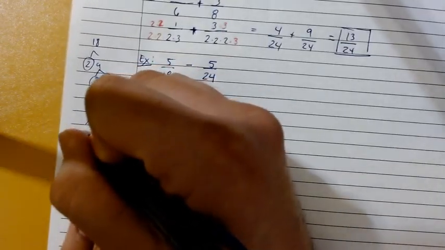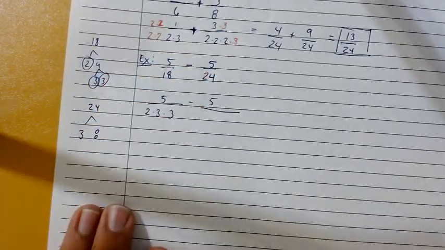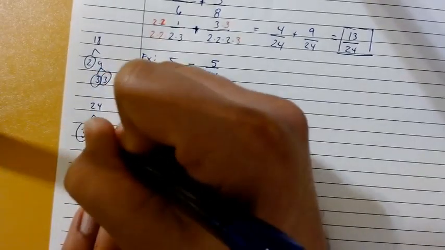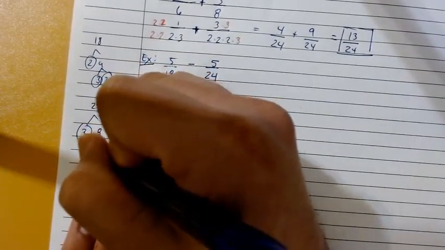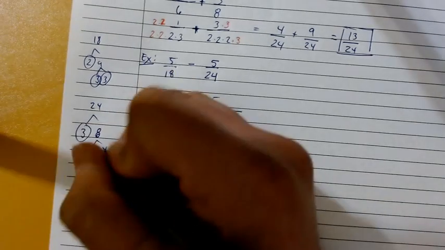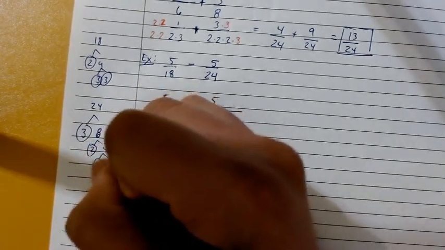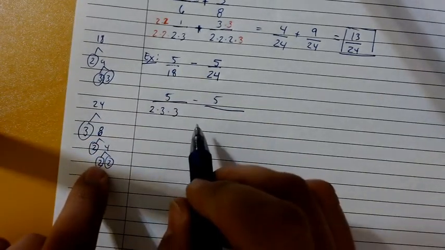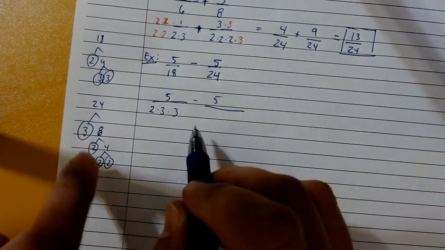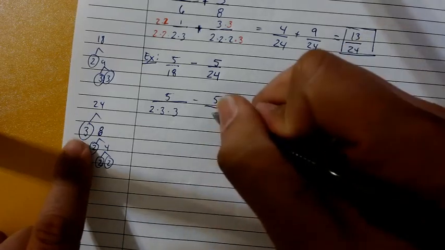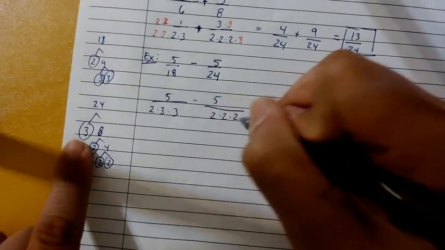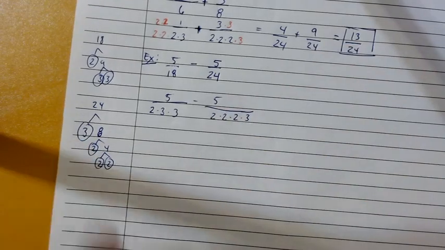24, we can factor 24 as 3 times 8. Now 3 is already a prime number, but 8 can be factored as 2 times 4. And 2 is already a prime number, but 4 can be factored as 2 times 2. So in the end, my factorization of 24 is 2, 2, 2, 3. Okay.